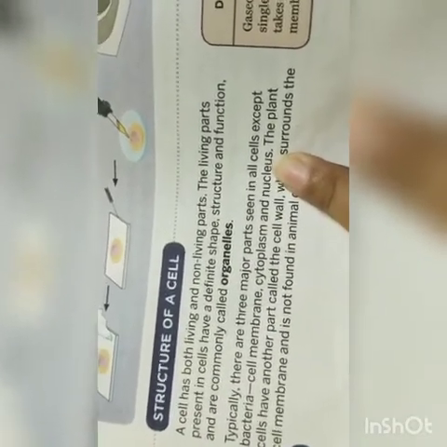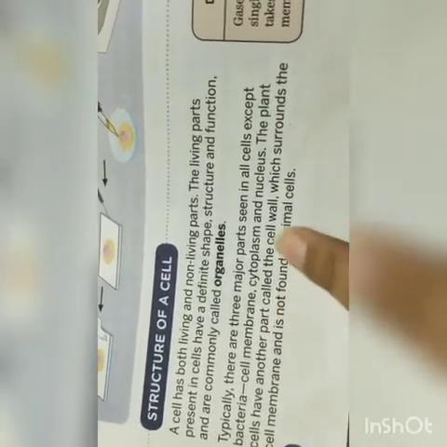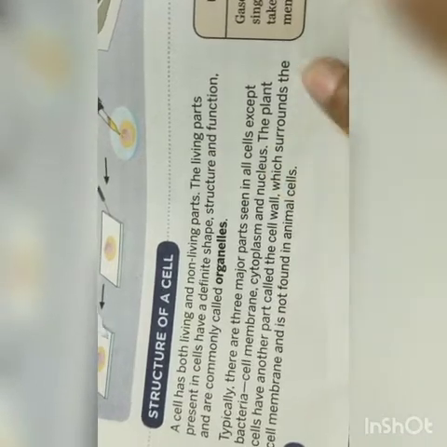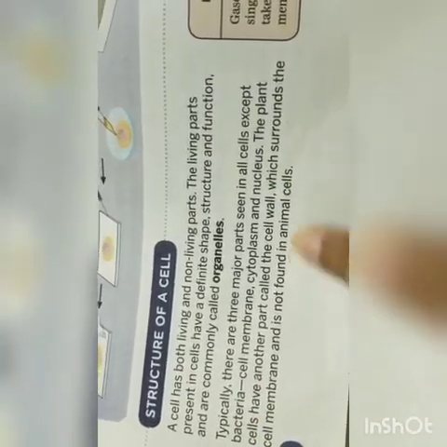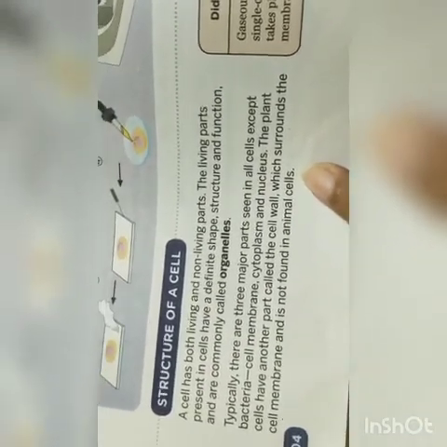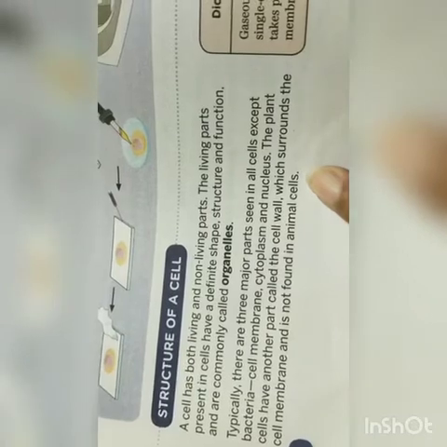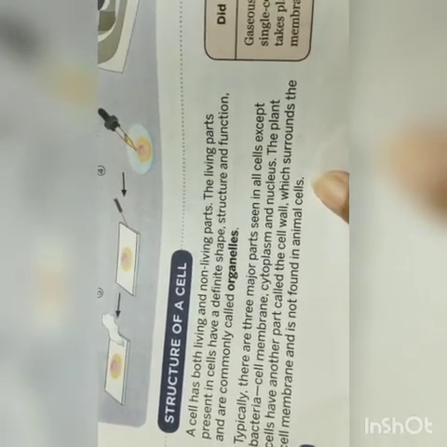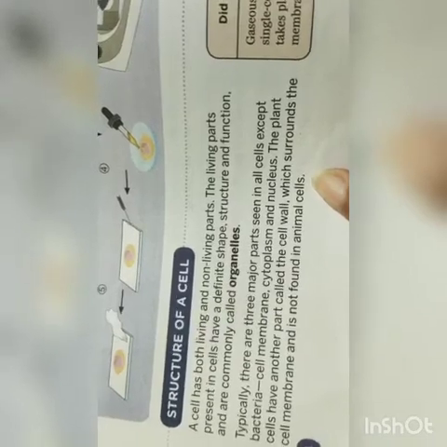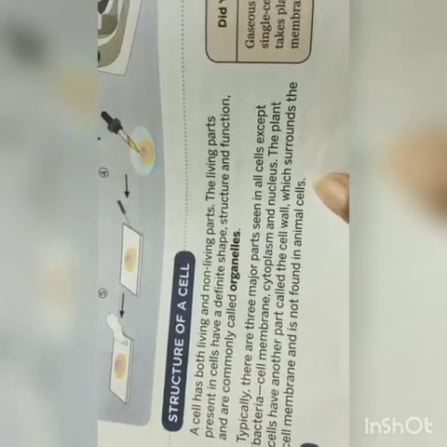Except a bacteria cell. The plant cells have another part called the cell wall, which surrounds the cell membrane, and it is not found in the animal cell.